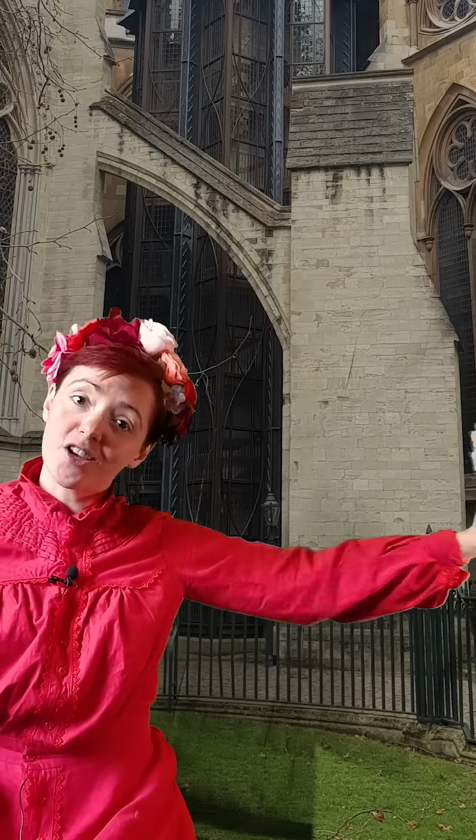Instead of the boring old sexpartite vaults, they're doing lierne vaults and tierceron vaults. These have way more going on, but they are just here because they're pretty. These are not structural. We're also starting to get flying buttresses, which is where there's a column against the outside of the church that's putting its arm out to hold the wall of the church up.